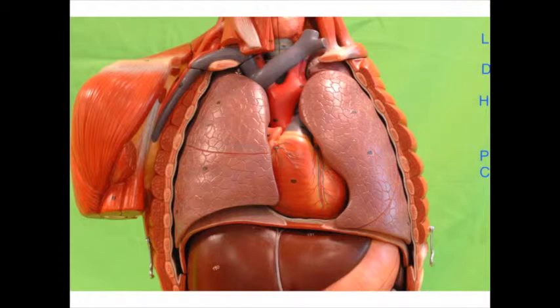Obviously, on expiration, they'll be up around T4, T5, but on full inspiration, as the diaphragm moves downwards, so do the edges of the lungs to follow along with that. The left lung, because it has a notch for the heart taken out of it, obviously will be further across in the midline underneath the nipple.